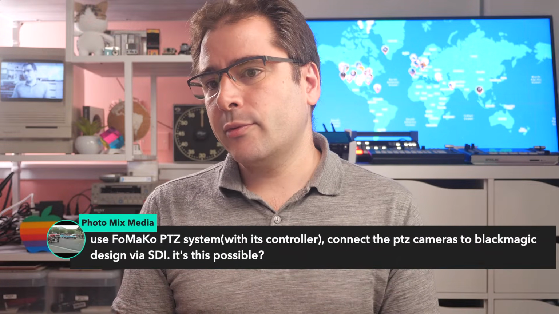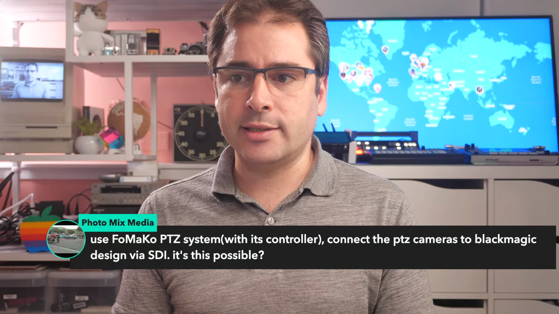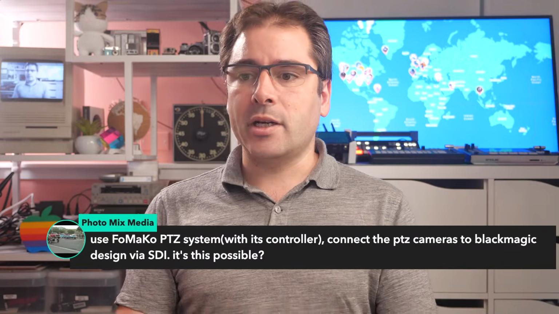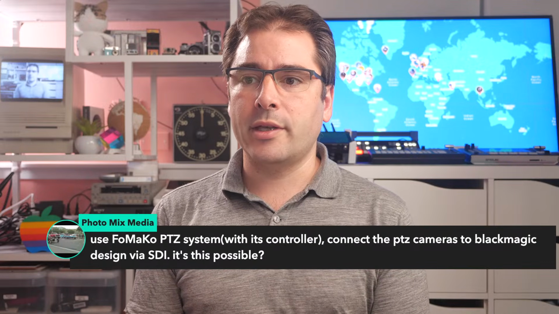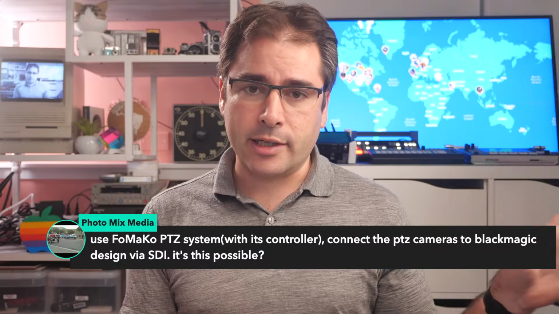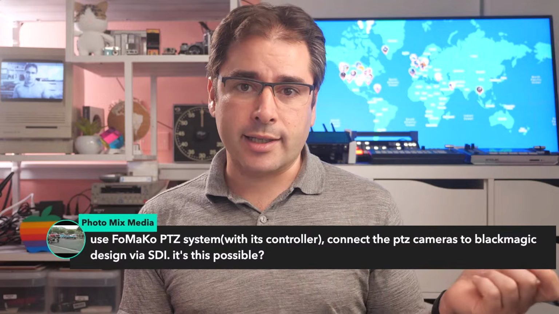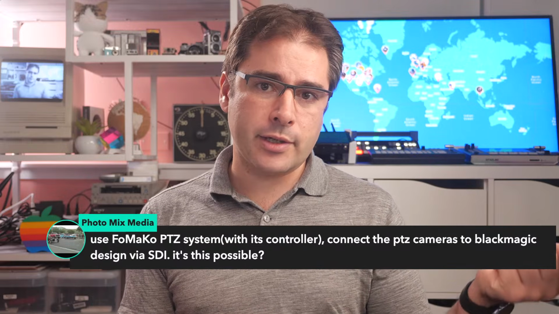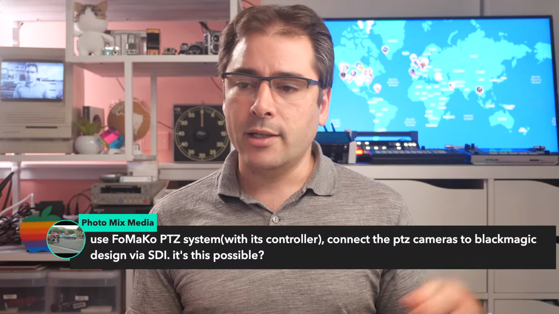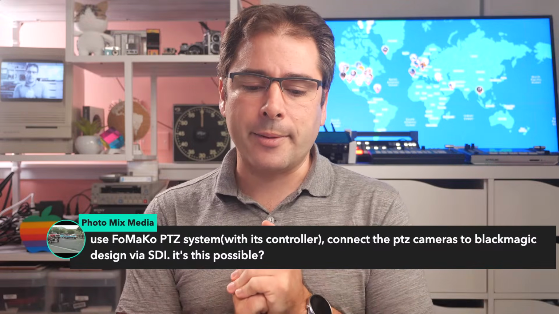Photo Mix Media says, use Fomaco PTZ system with its controller. Connect the PTZ cameras to Blackmagic Design via SDIs as possible. Yeah, totally. With the older ATEMs, they were very picky, this is very old now. They didn't have frame rate converters on the inputs, so if you weren't getting a signal, it might be because your camera is set to 50 frames per second, but your switcher's at 30, or the difference between 29.97 and 30 can also be incompatible.